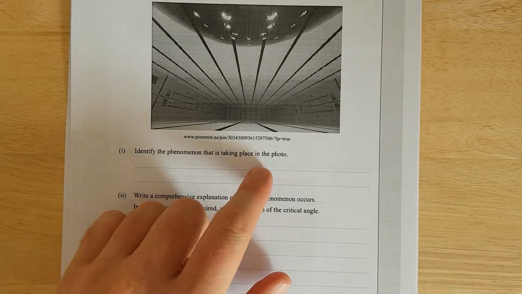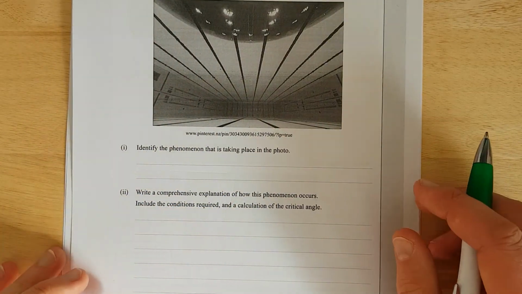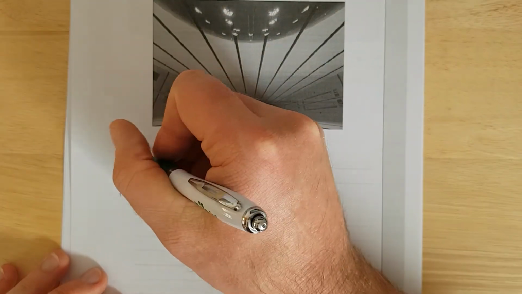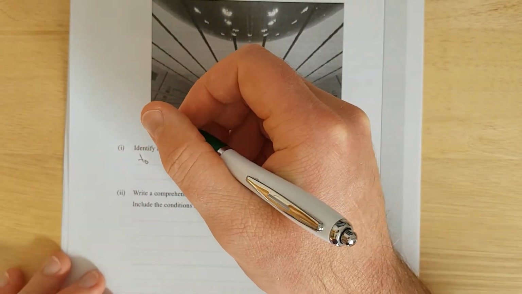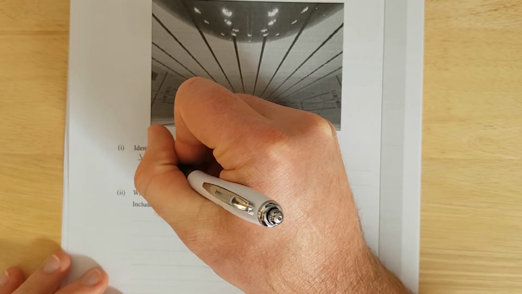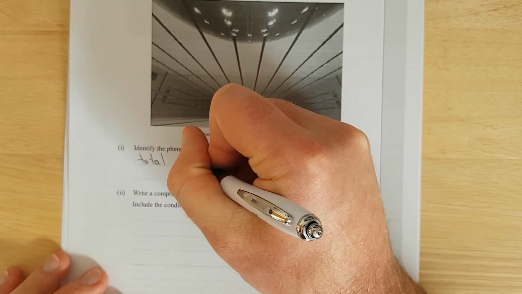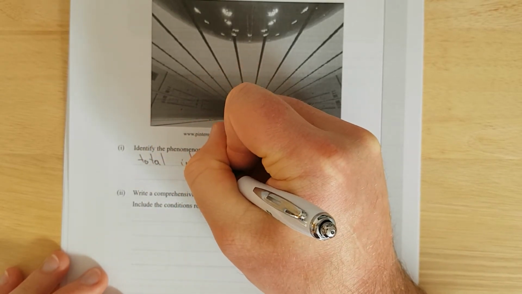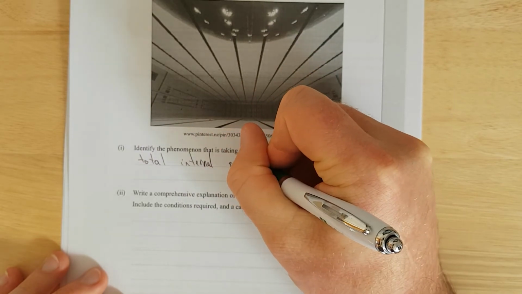Identify the phenomenon that's taking place in this photo. It's total internal reflection, because you've got the bottom of the pool looking at the top. So total internal reflection.